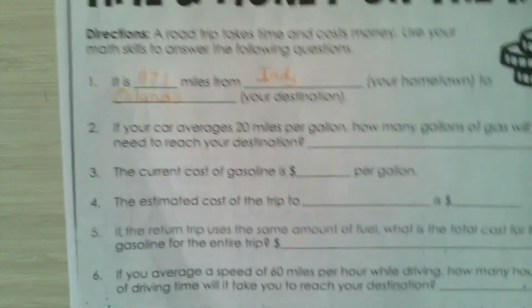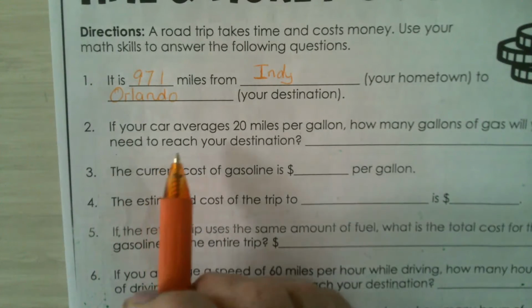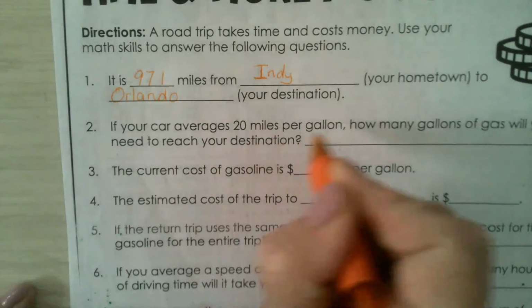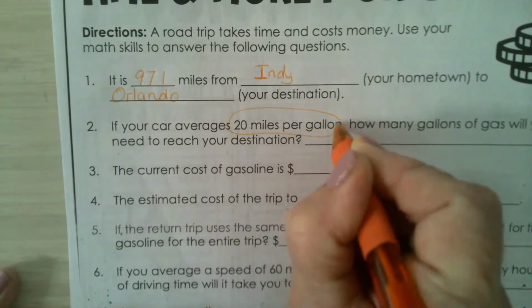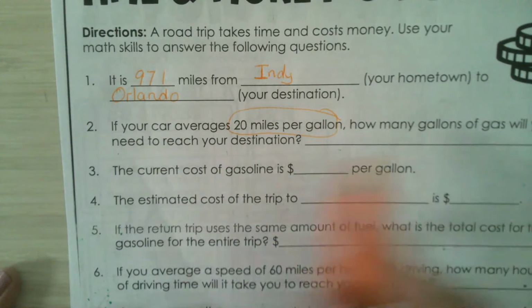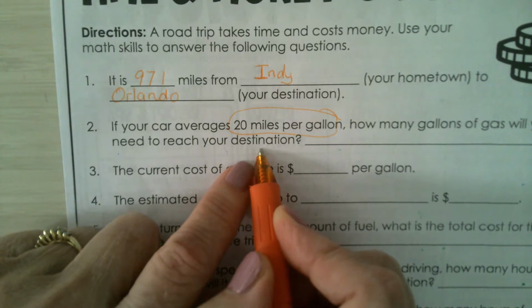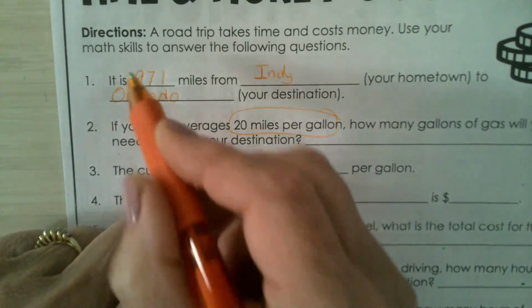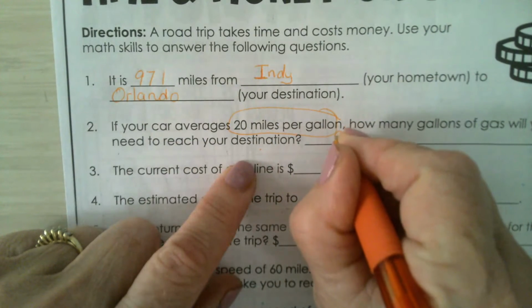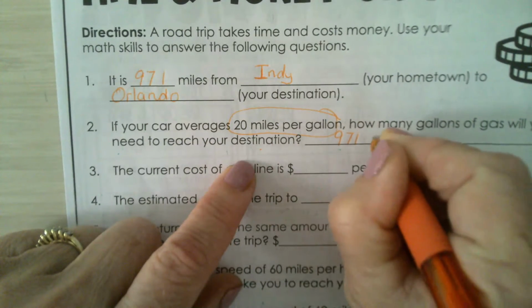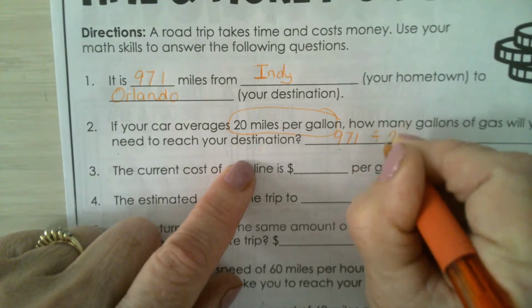Now we're going to go to part 2. We're going to pretend your car gets an average of 20 miles per gallon. Okay? How many gallons of gas will you need to reach your destination? Well, all you're going to do is divide. How many miles? Write down how many miles divided by 20.